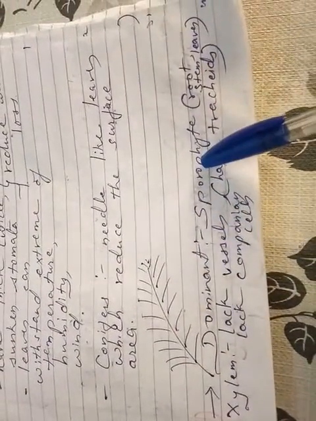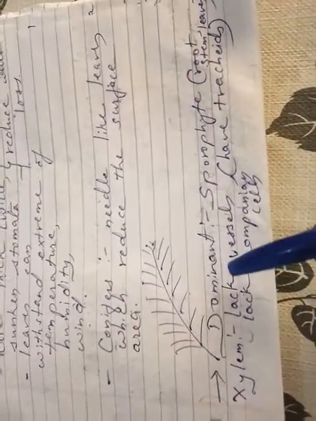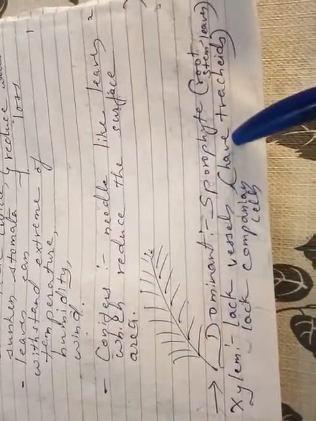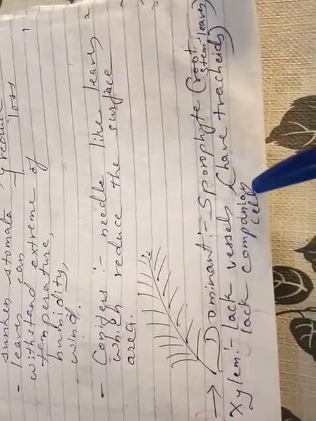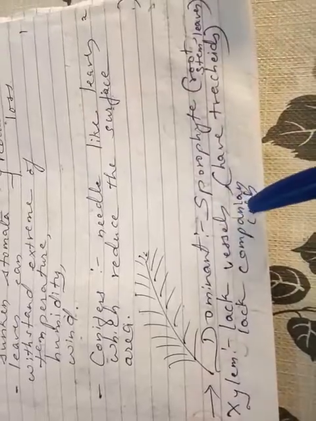In gymnosperms, the dominant phase is the sporophyte, which has root, stem and leaves. In the xylem, they lack vessels. Instead, they have tracheids, and they lack companion cells. Vessels and companion cells are characteristics of angiosperms.